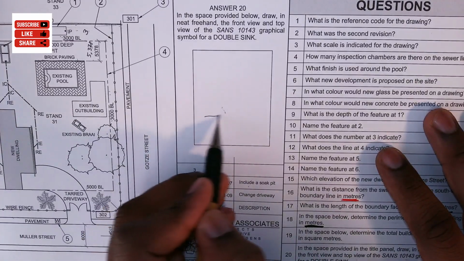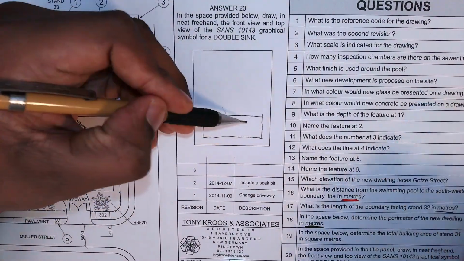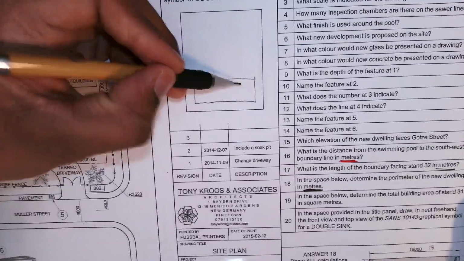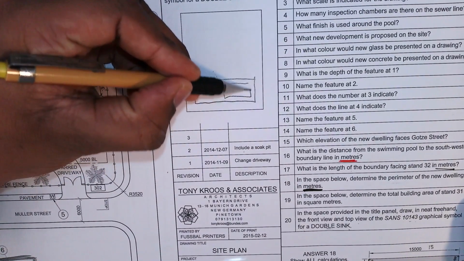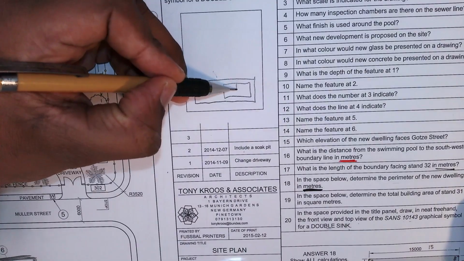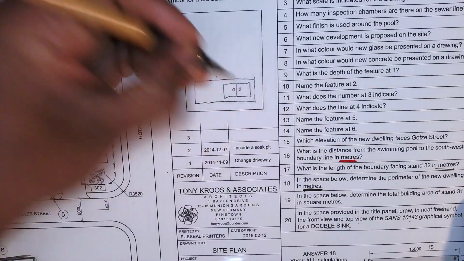So I'll draw the rectangle, and since it's a double sink, I'll have something like that and draw a line in the middle there, and then two small circles there.